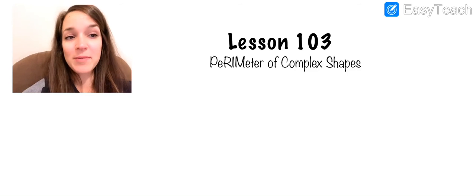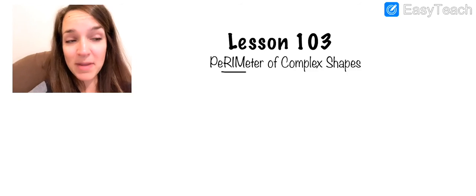Okay, so today we're going to work on lesson 103, perimeter of complex shapes. Notice that I made the rim all capital. That is to remind you that perimeter is measuring the rim around a figure. So we are measuring the outside of a figure. Okay, so you already know how to do perimeter, obviously, but today we're talking about complex shapes.